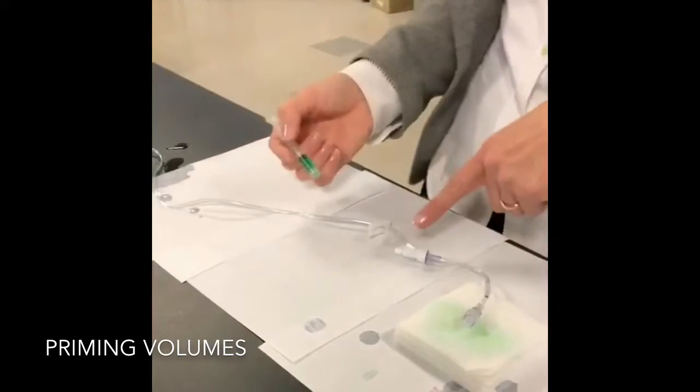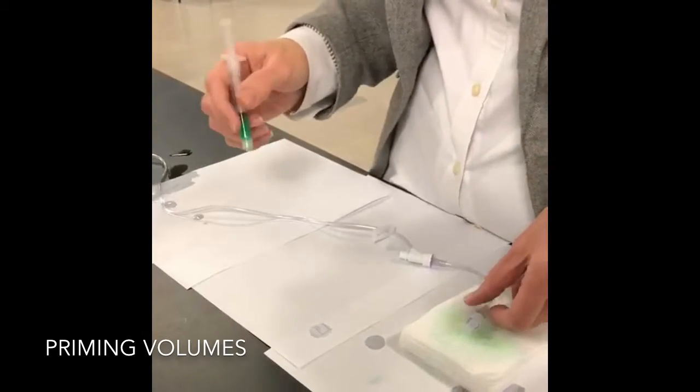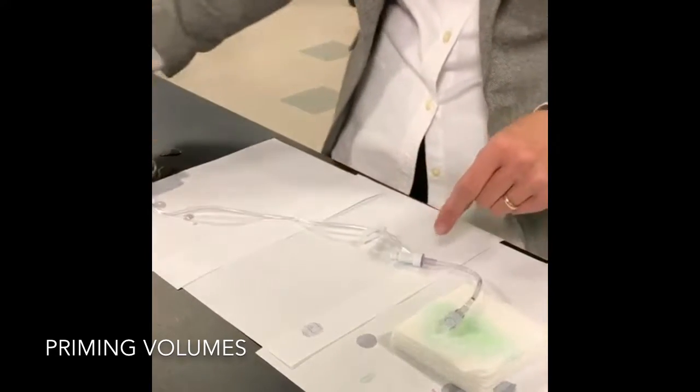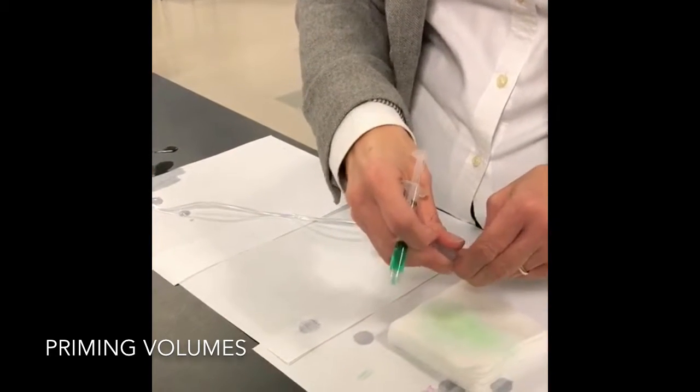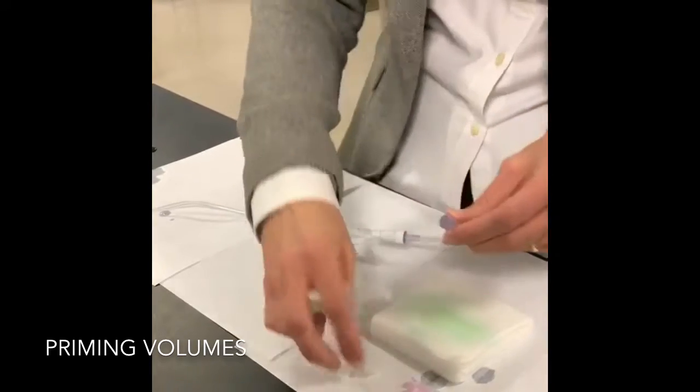And so what I wanted to show you is, and what I did is I filled this, and I've kind of got a mess here. I've got just some saline all over the table, but this tubing right now is filled with saline so that you know there's fluid all the way in there, and it took 5.5 mils to fill it. And what's important to realize and to be aware of dead space is when you give, oh shoot.